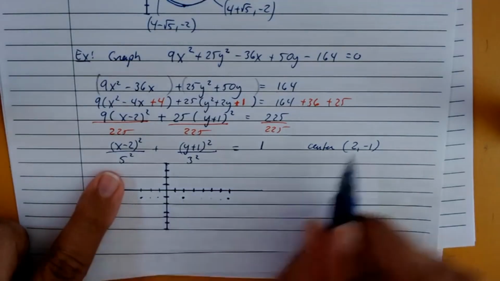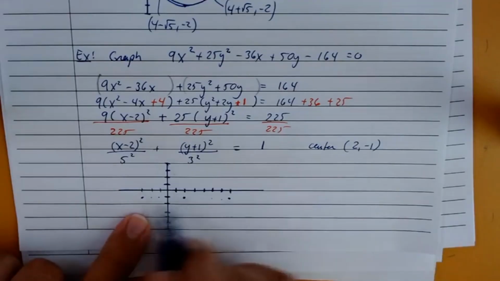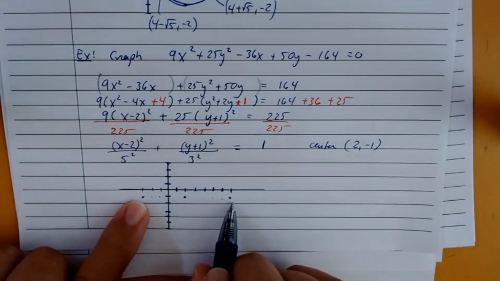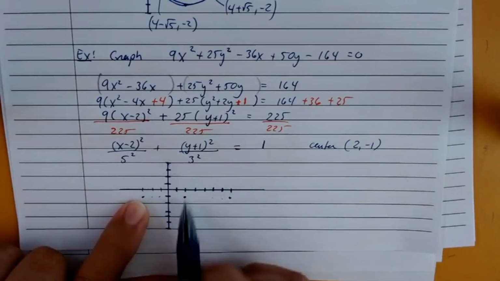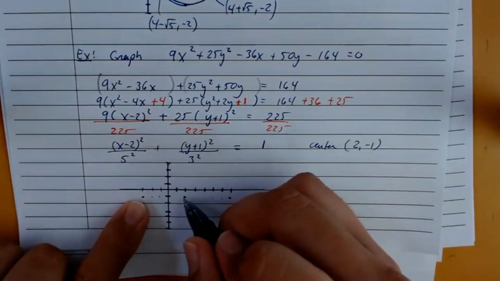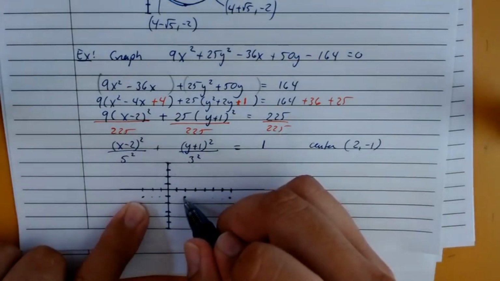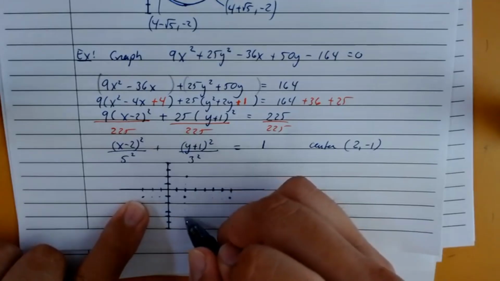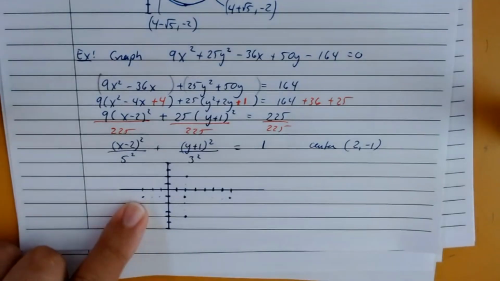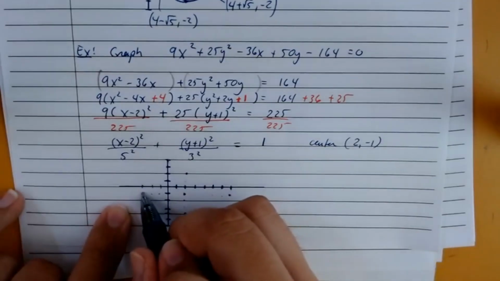So there's our center, 2, negative 1. Traveling 5 steps in either direction gives you your vertices. If you now then travel 3 steps from your center perpendicular to that major axis, you'll find the points on either side of your minor axis. 3 steps up, 2, 3, and 3 steps down, 2, 3. This now gives us our ellipse.